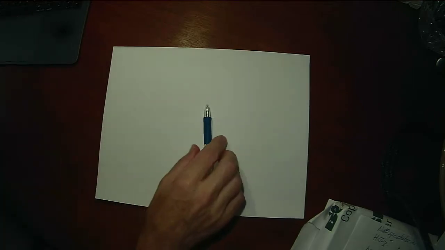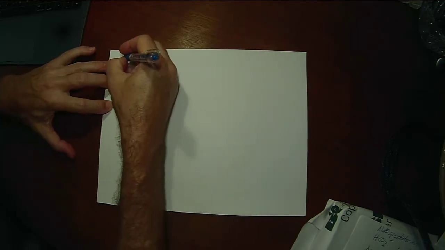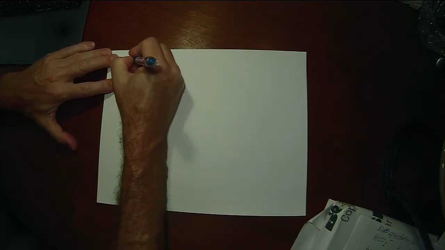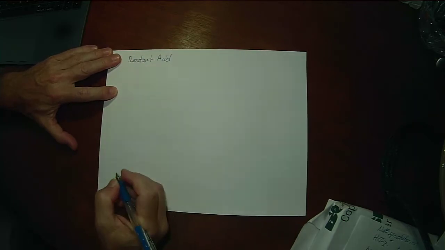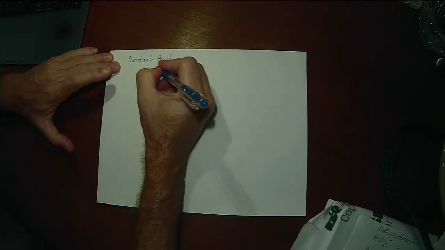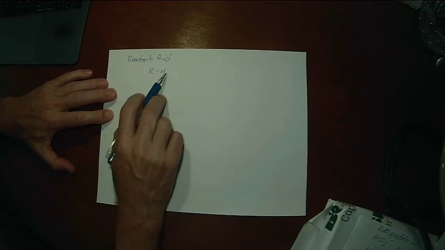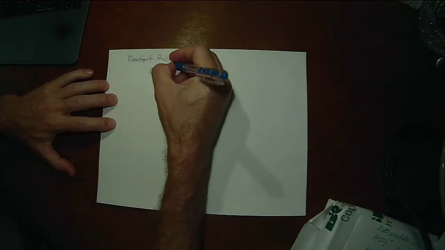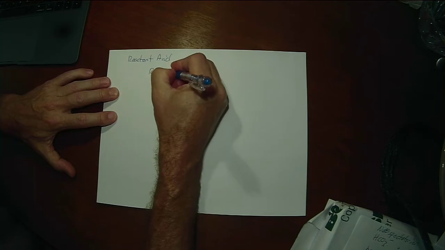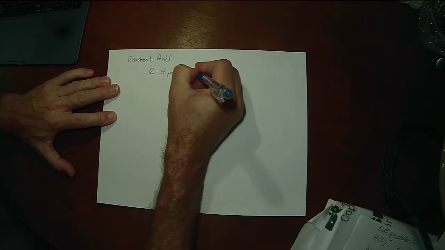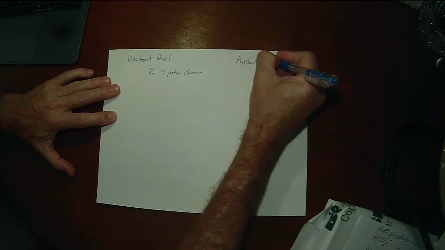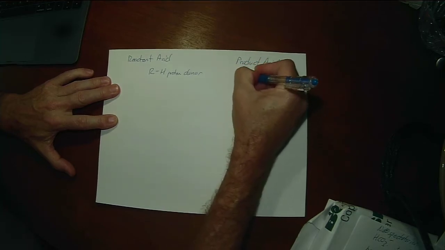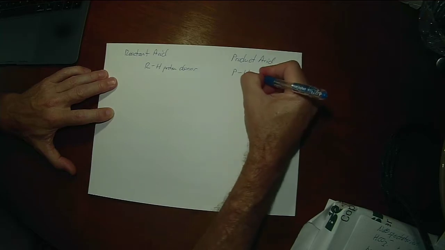All right. So let's go over a generic question. I'm going to call my reactant acid RH, with R for reactant, because it has the proton that's being transferred. So this is your proton donor. And the product acid, we'll call that PH. Again, that's your proton donor there.